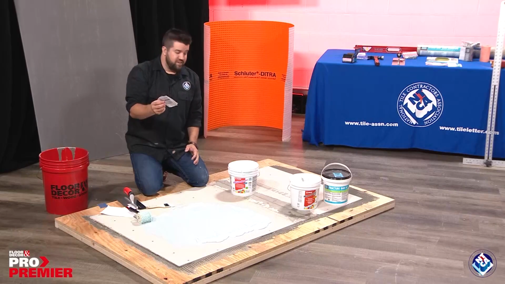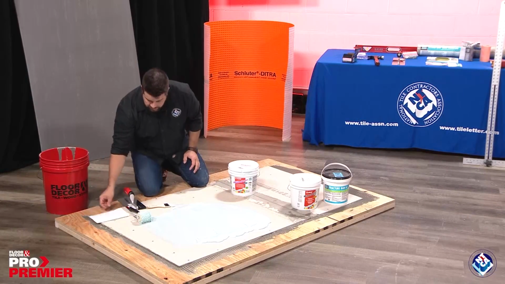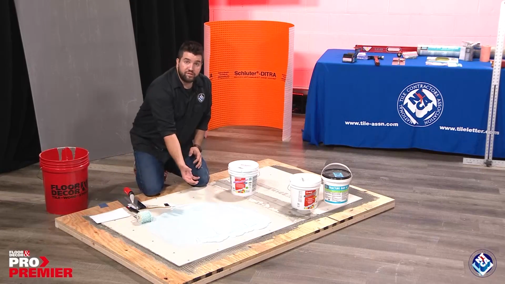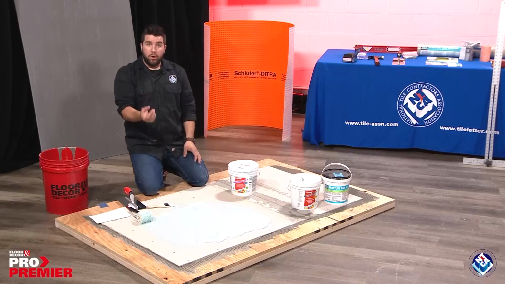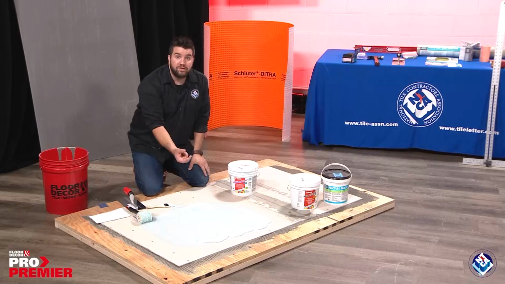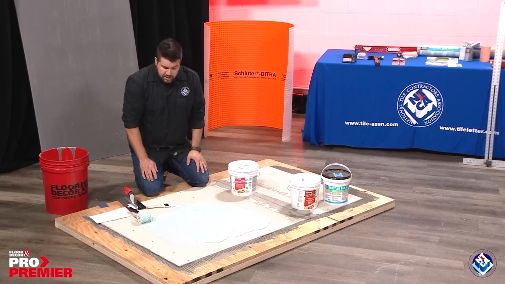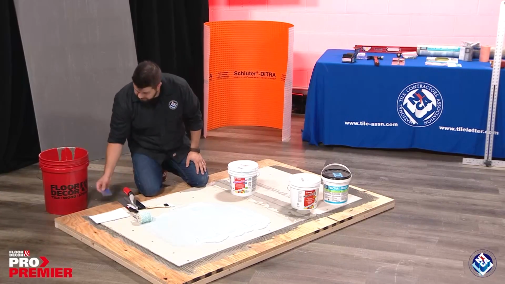But if we open this, it tells us exactly how thick to apply this. And so what we're looking for with this product in particular is 20 mils, and we want that to be 20 mils as it's wet. It will actually shrink a little bit as it dries. And so how do we know if we have 20 mils?